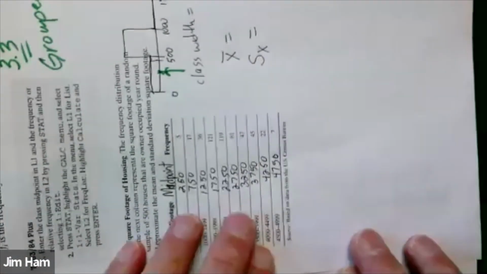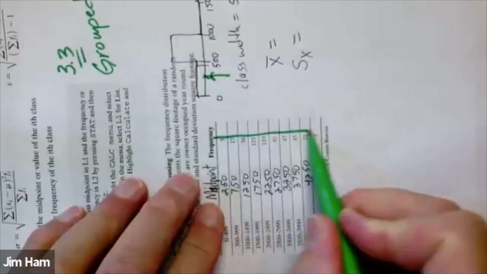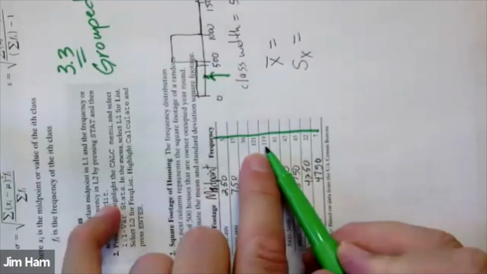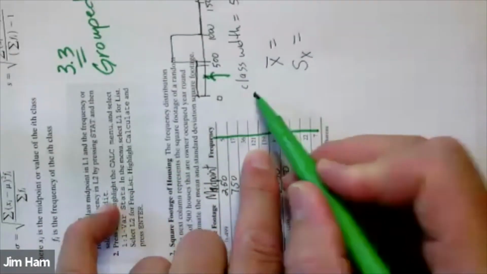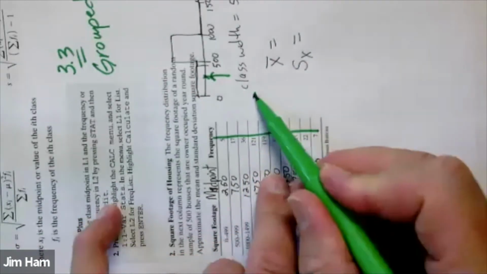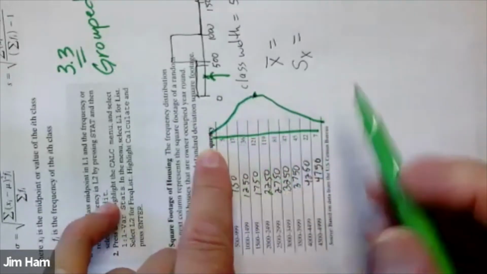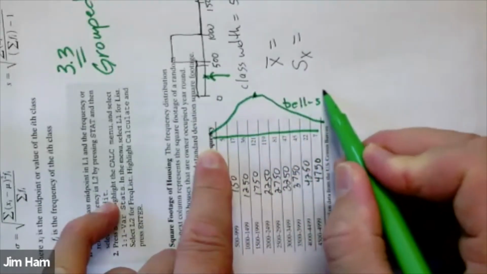The other thing I probably should point out is that if we did do a data distribution here, notice that the highest data values are right in here. And then as you go away from the middle, the numbers shrink. And as you go away from the middle here, the numbers shrink. So this one is bell-shaped.